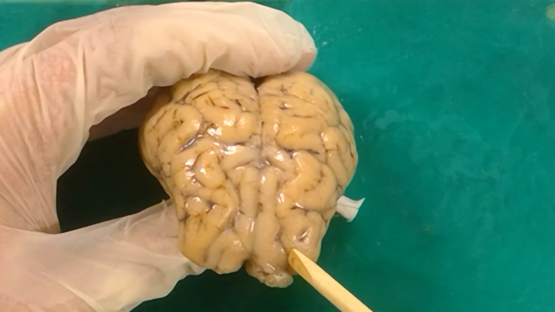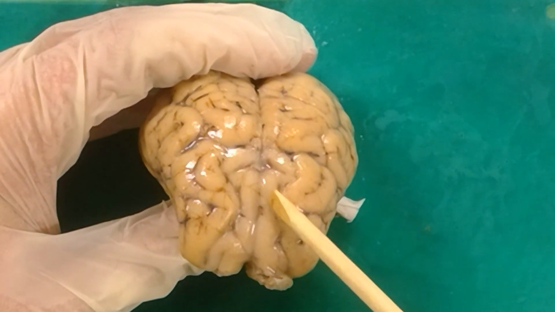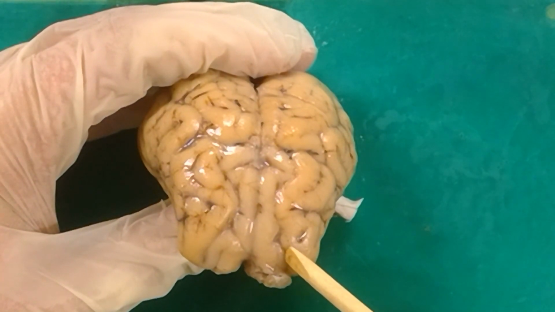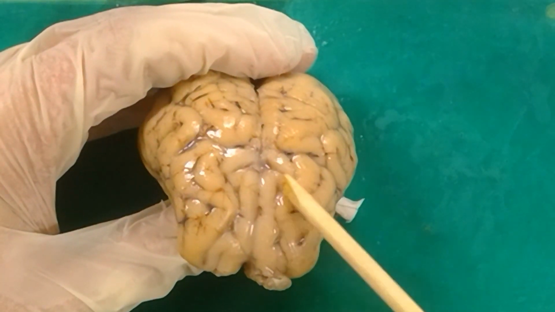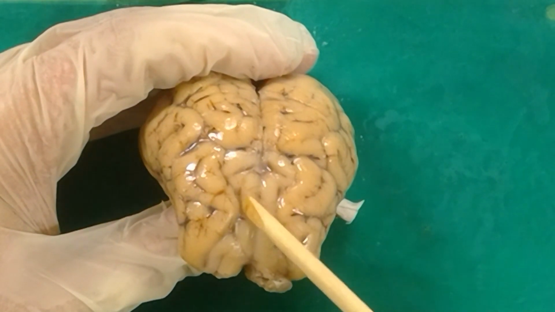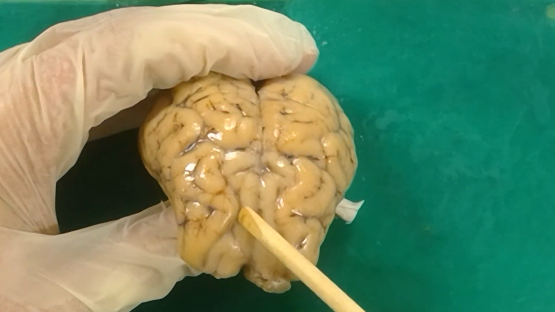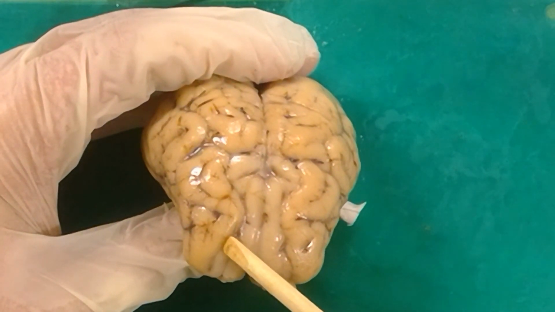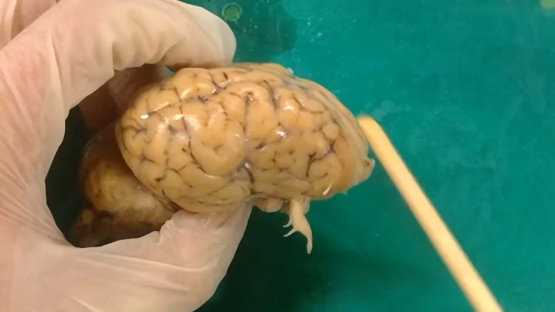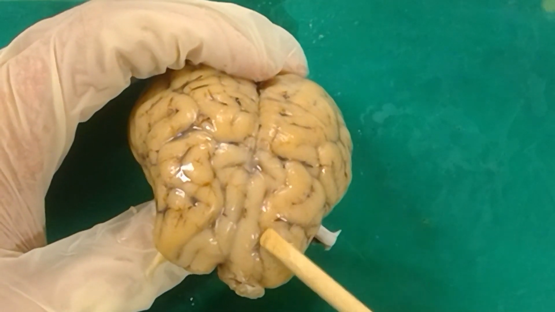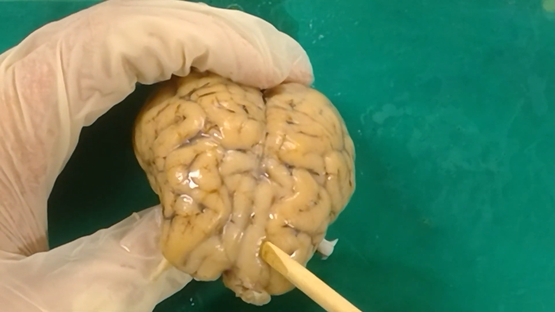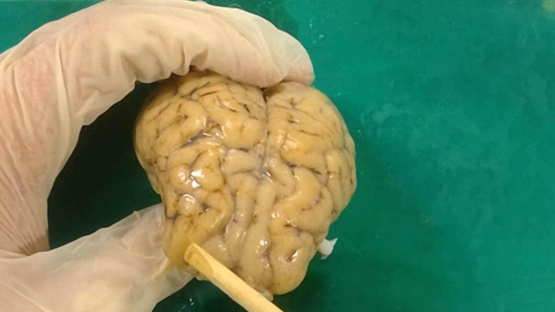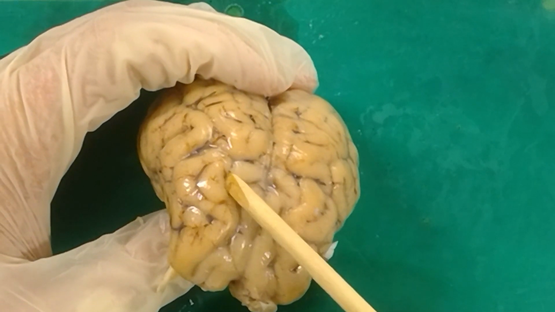This sulcus runs more or less parallel to that longitudinal fissure, but it's kind of wiggly. This right here is known as the superior frontal sulcus. Superior because it's on the top of the brain, frontal because it's in this frontal lobe, and because it's a little dip or groove in the brain, we refer to it as a sulcus. So, superior frontal sulcus.